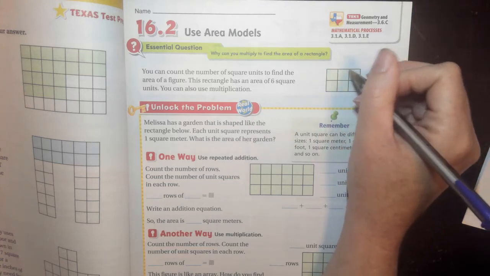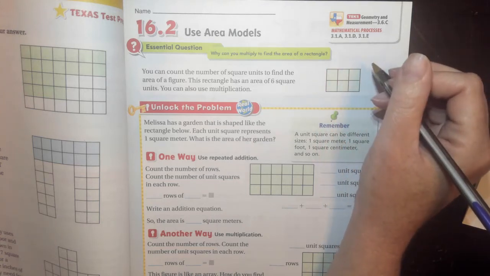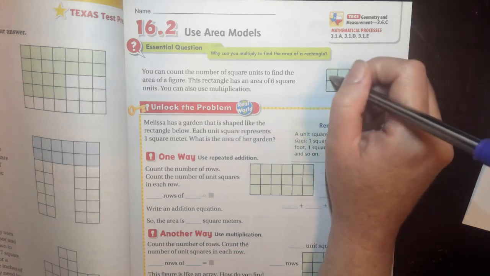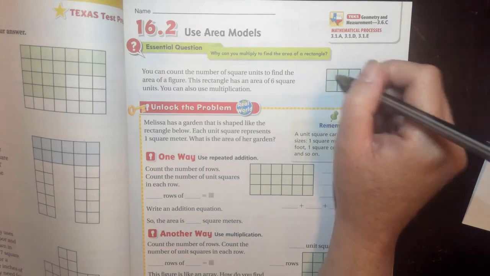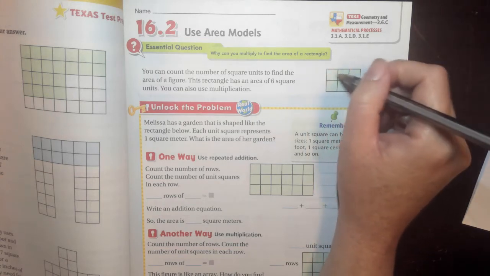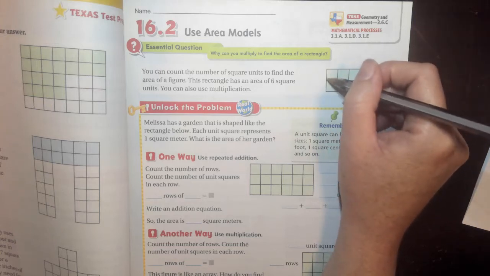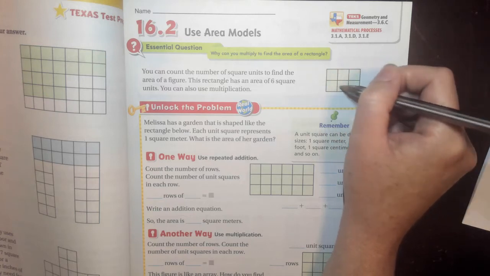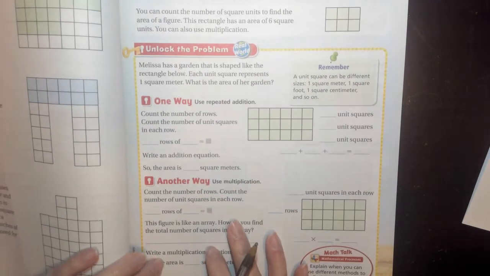Area is a skill or topic that you use a lot when you're looking at houses or carpet, and they might say that we need 6 square feet of carpet. Or like in our classrooms, the tiles are 1 square foot. Each side of the tile is 1 foot, so that would be 6 tiles, 6 square feet. Let's look at our problem.